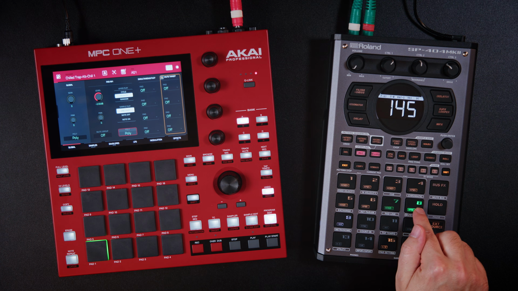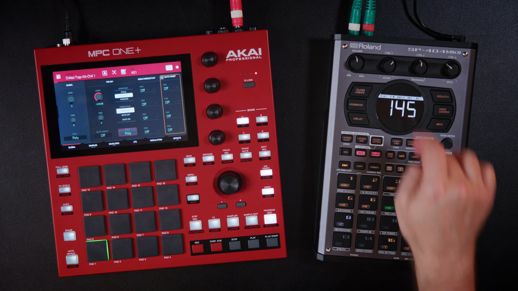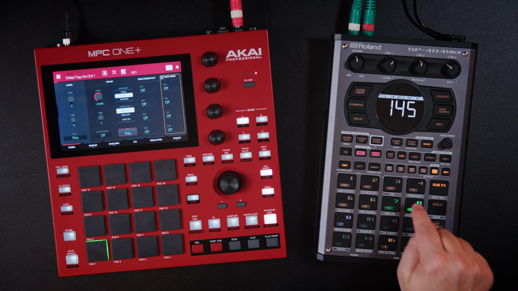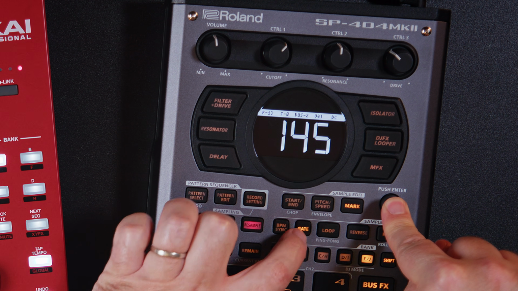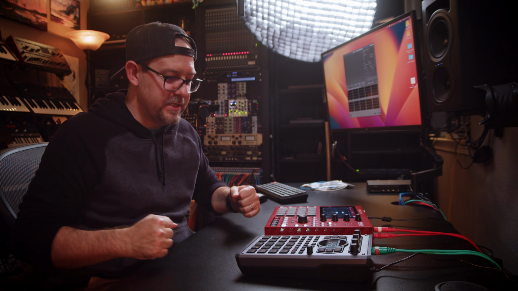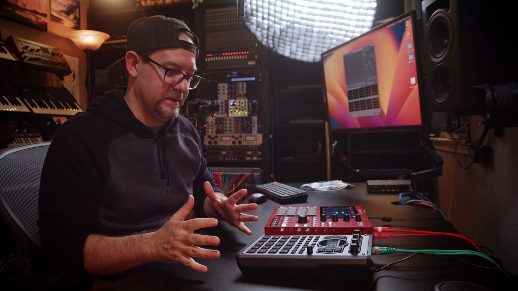So on pad 8 right here, I've got this bass. If I tap it, see what's happening? It's not re-triggering. That's because it's in one-shot mode. And the way you get to one-shot mode with this is you hold the push and you press gate. I mean, if you know it, then you know it. It's no problem. But if you just got this machine, you're like, how do I get to that one-shot mode? It'd be like, Google, what the hell's happening?